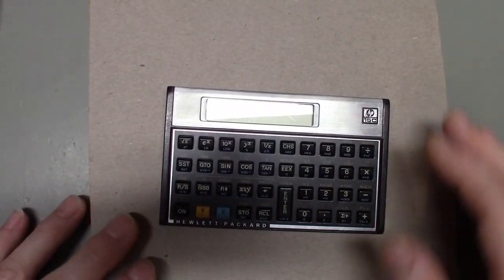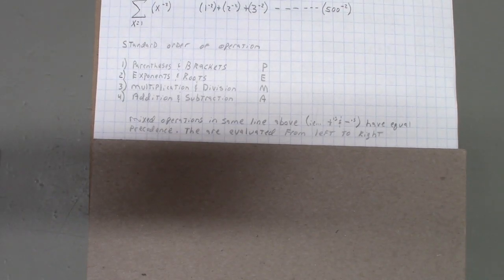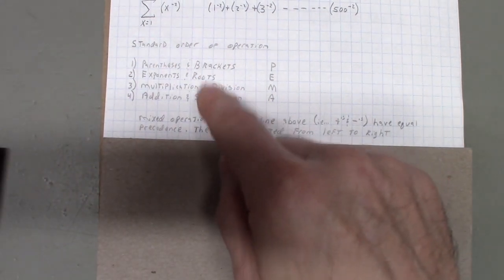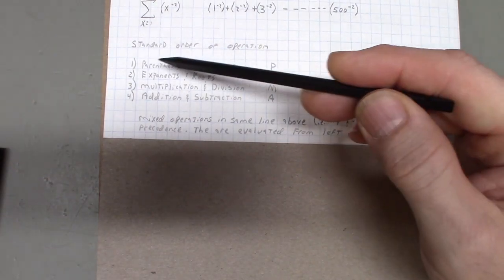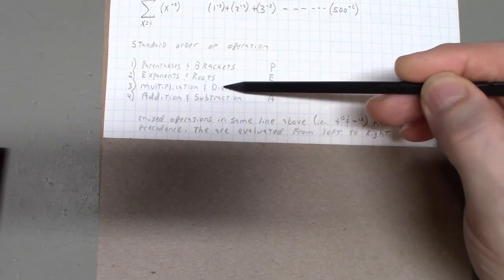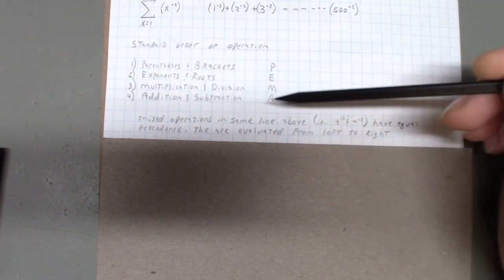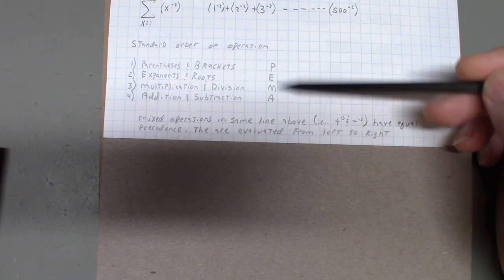So, as I'd said before, order of operation is very important with an RPN calculator. If you don't put the information into the calculator in the correct order, it's never going to give you the correct answer. Now this is what I call the simplified version of order of operation. Parentheses and brackets are done first, exponents and roots, then multiplication, division, addition, and subtraction. And that's commonly known, a lot of times you'll learn in school, they call that PIMA.